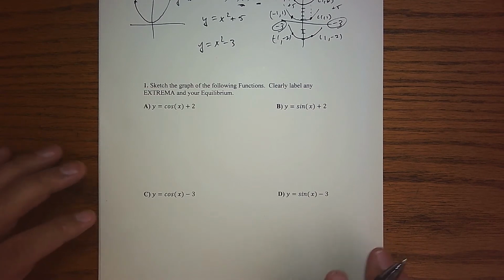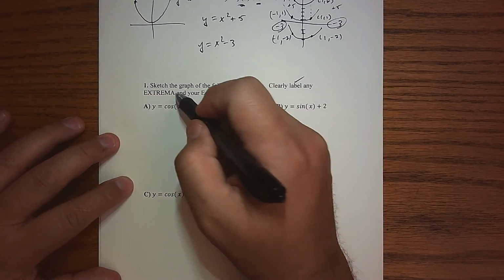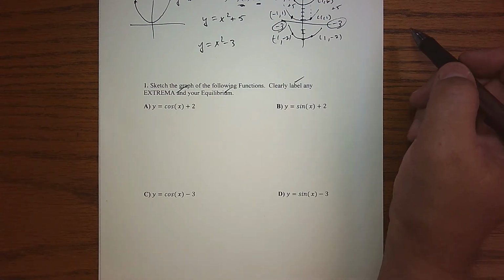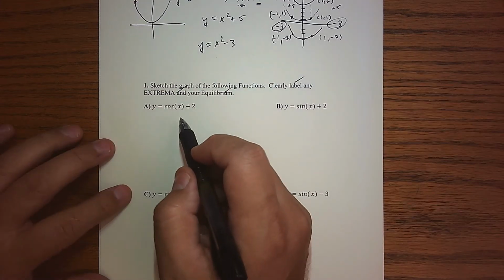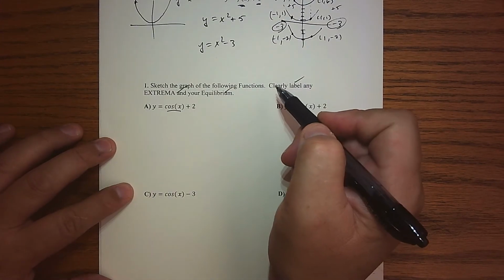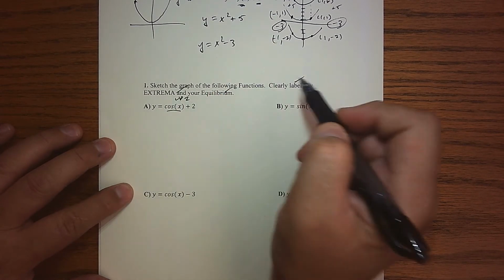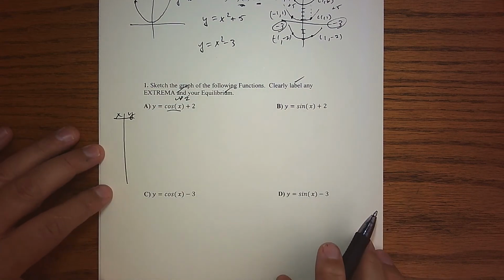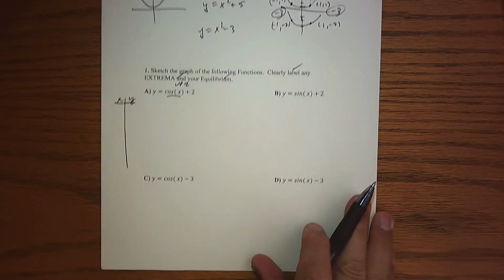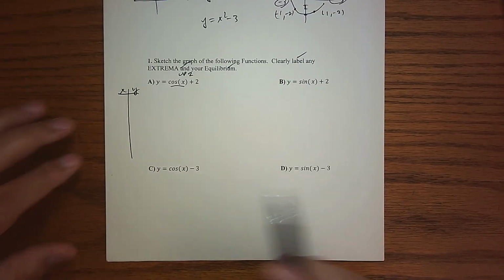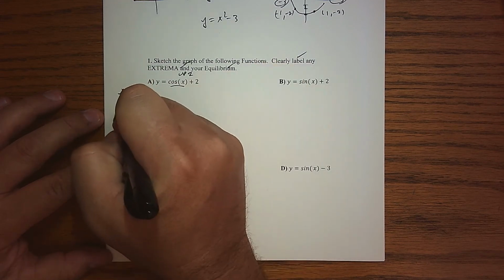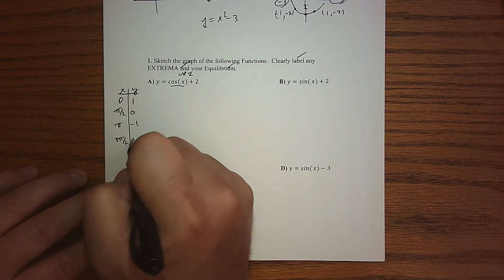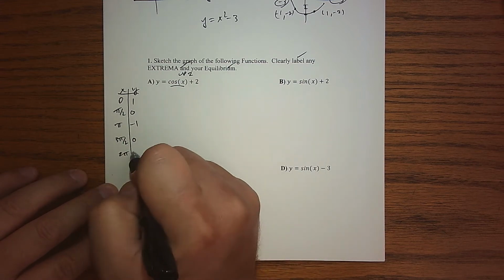And again, to get yourself a good, clear label of extrema and whatnot, what we basically do is take a look at our key data points. So here we know we're taking our cosine graph and we're adding 2. So we're going up by 2. So let's take our data. Our core data for a cosine graph is basically 0, 1, pi over 2, 0, pi, negative 1, 3 pi over 2, 0, and then 2 pi, 1.